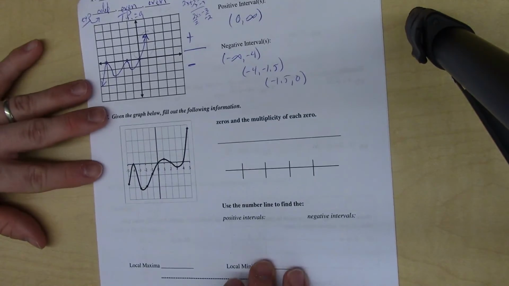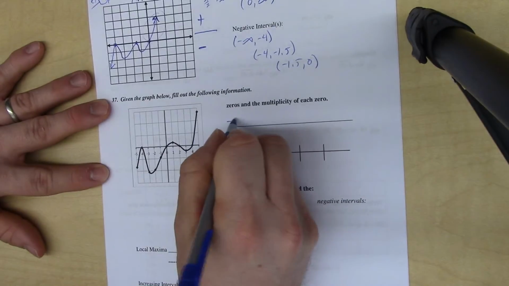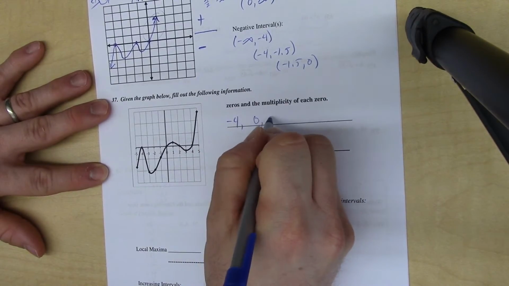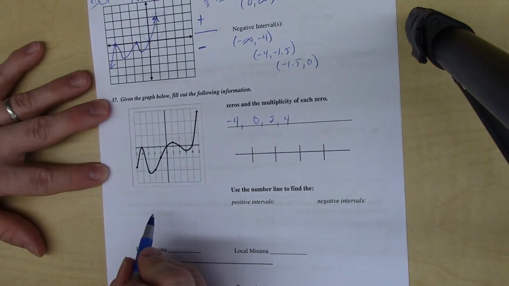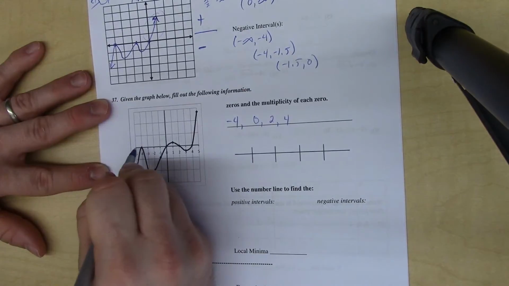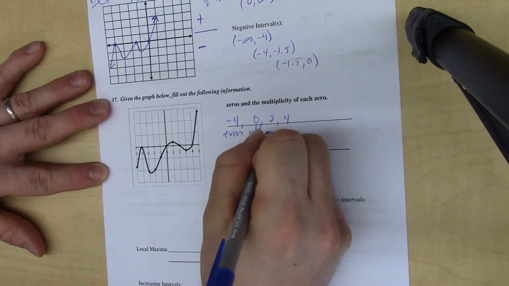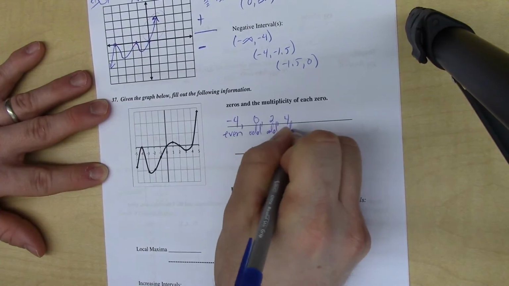We're going to do the exact same thing to start this next problem. We're going to find the zeros, which are at negative 4, 0, 2, and 4. Okay? And then I'm going to do even or odd. Remember, even means I bounce off. So right here, that's an even. The rest are all odd because they all went through them.